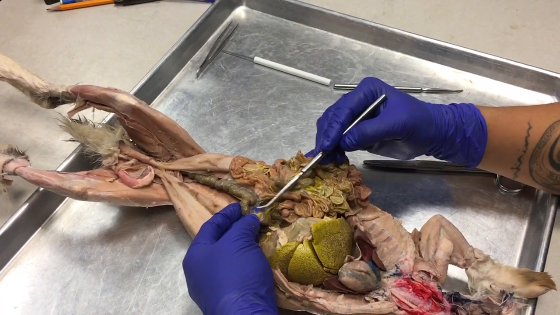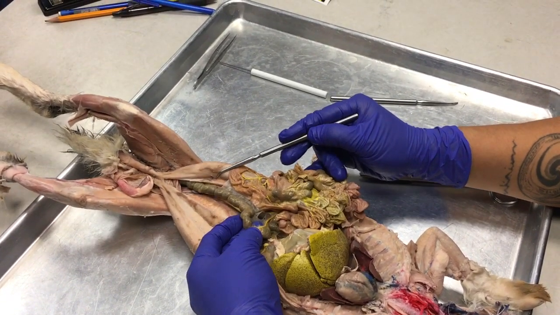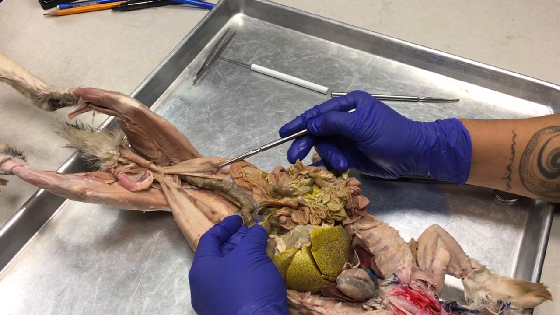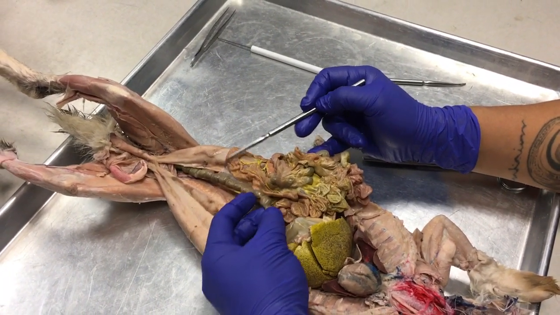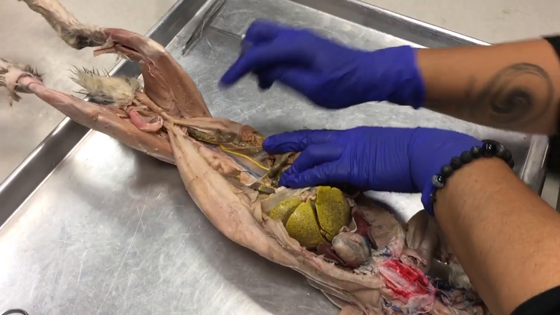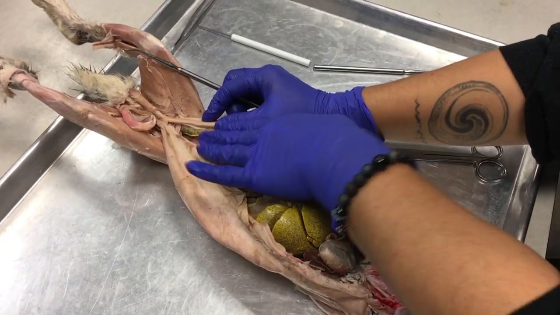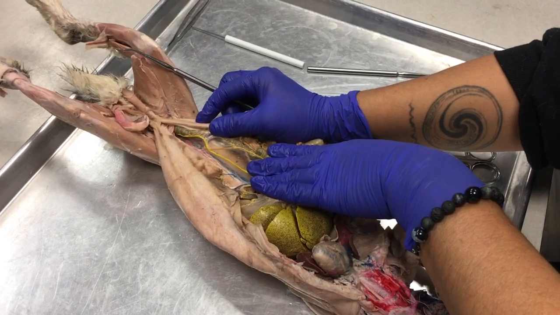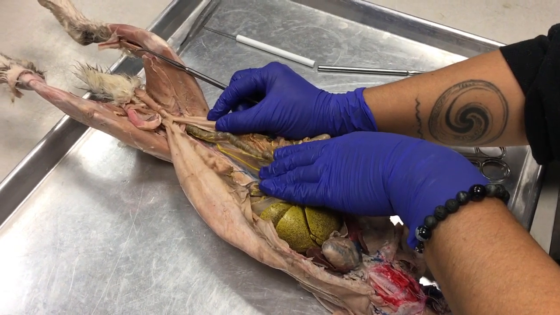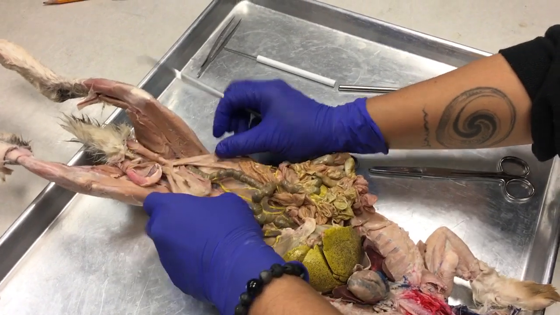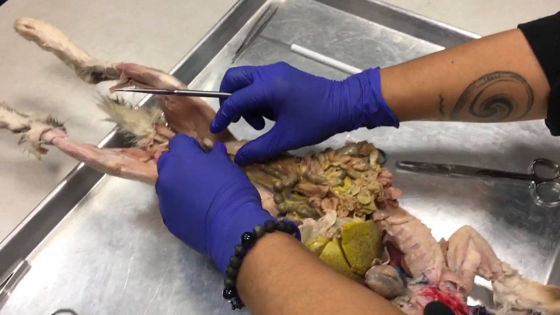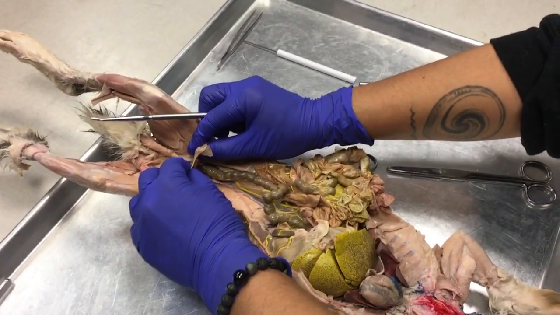So this is the colon. We're not going to determine regionality of the colon. But the colon is being held to the dorsal body wall by the mesocolon. And then if we travel down toward the posterior, we're going to find the bag here, the urinary bladder.